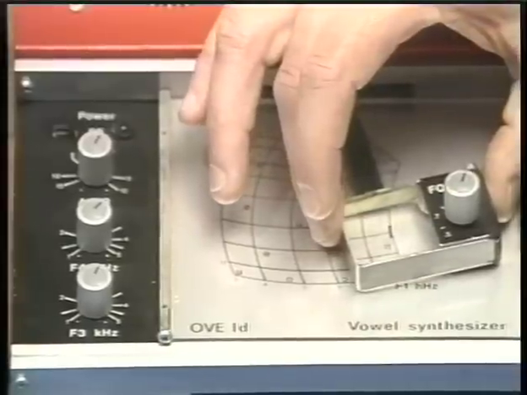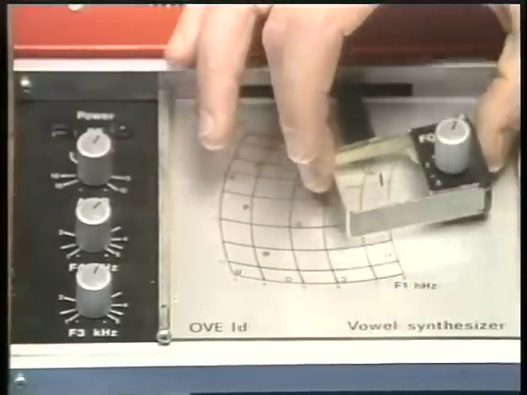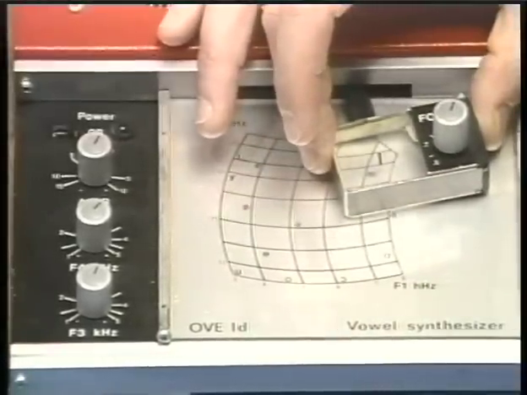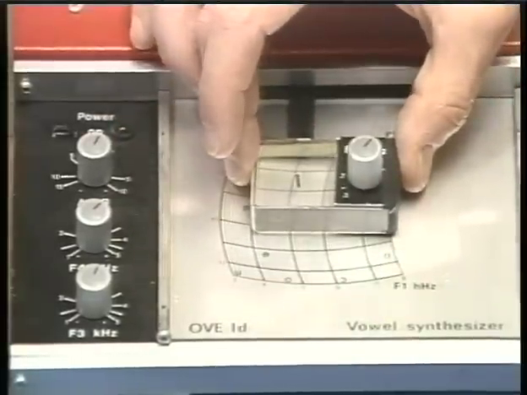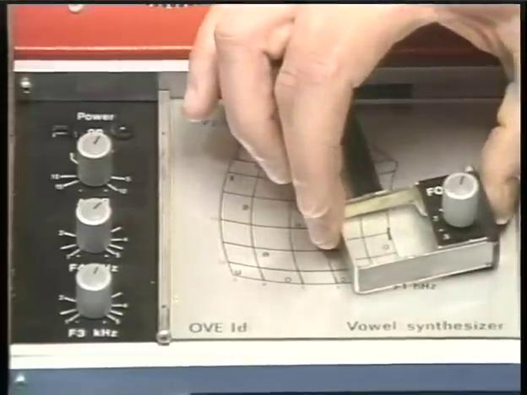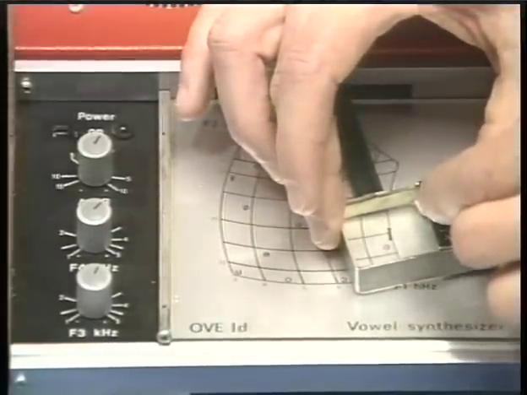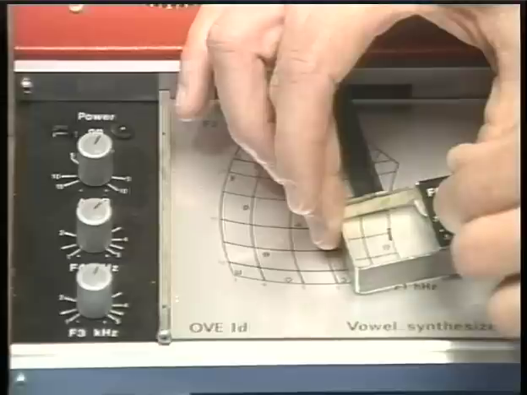Here's ah. And of course we can generate lots of other vowel sounds and change the fundamental frequency at the same time.